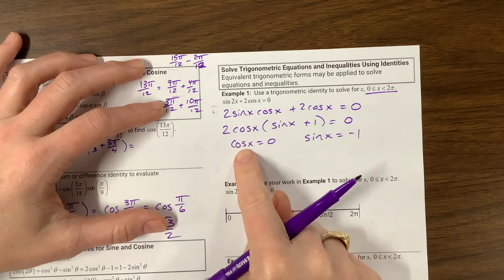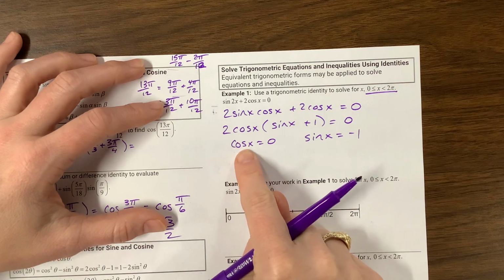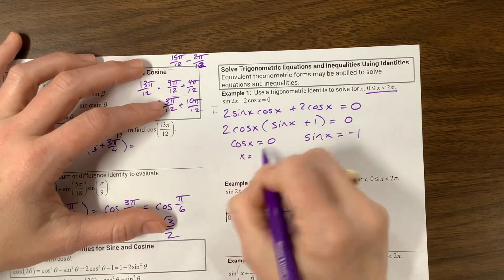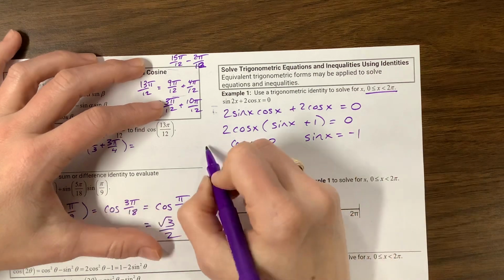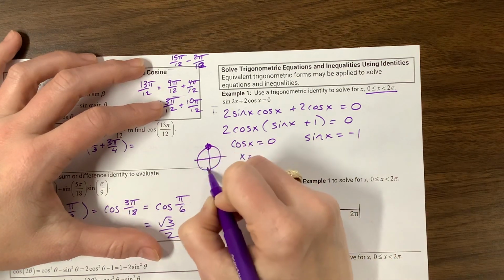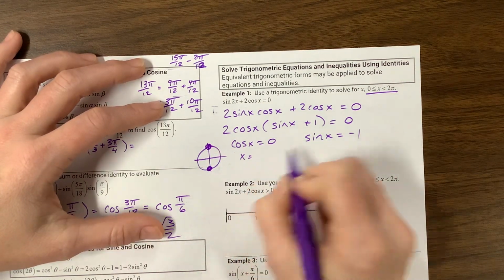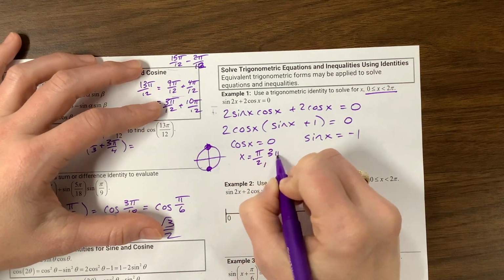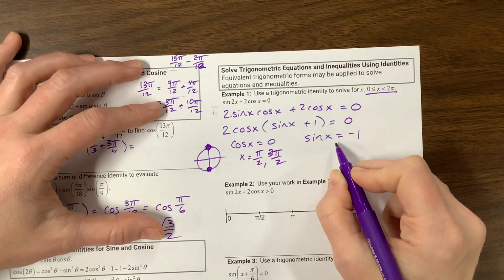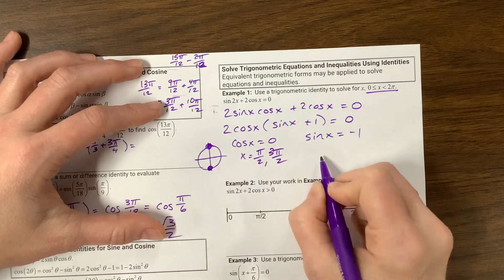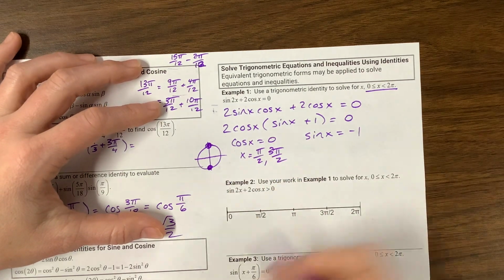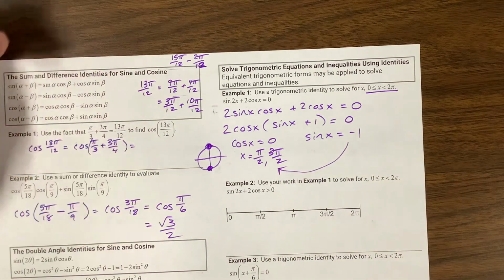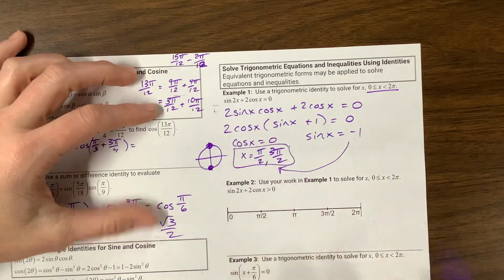When does cosine x equal 0? Cosine is the x value, that's pi over 2, pi over 2 plus pi k, because on the unit circle we're here and here. Well, we already live in this world, so pi over 2 and 3 pi over 2. When does sine equal negative 1? Sine is the y value, it's negative 1 right here. We already wrote it down. So technically there it is, but whatever. So our two answers are those.